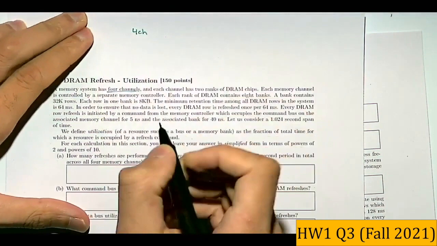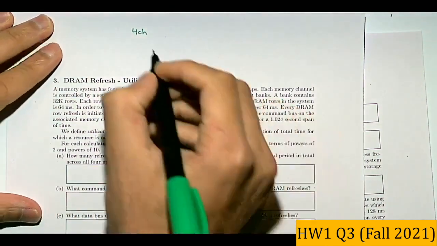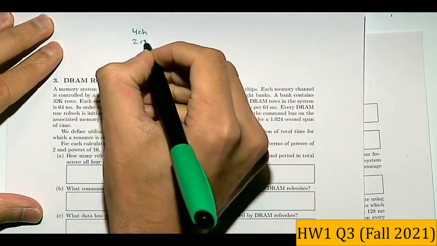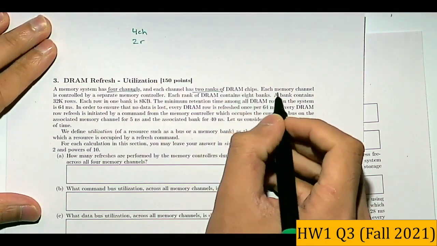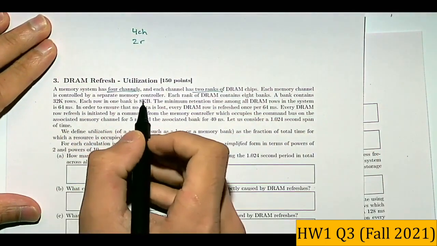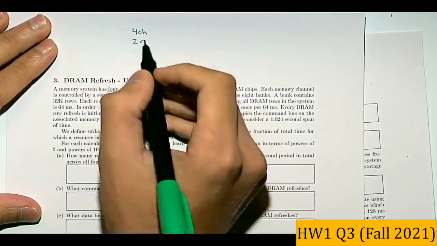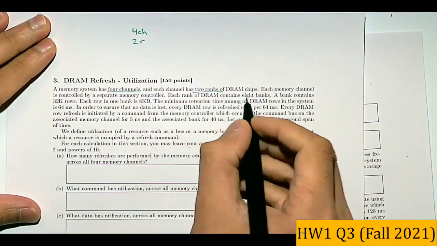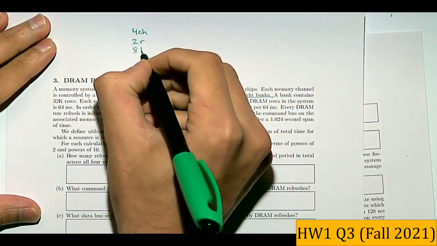So we have 4 channels, and each channel has 2 ranks, right? So that's 2 ranks of DRAM chips. And each memory channel is controlled by a separate memory controller. Okay, so that means we have 4 memory controllers. And each rank contains 8 banks. So we have 8 banks.